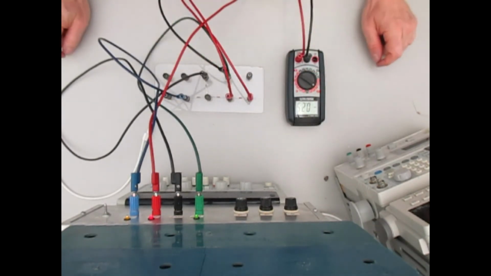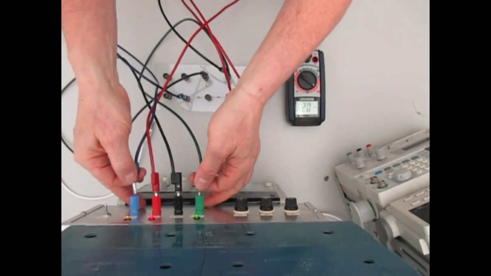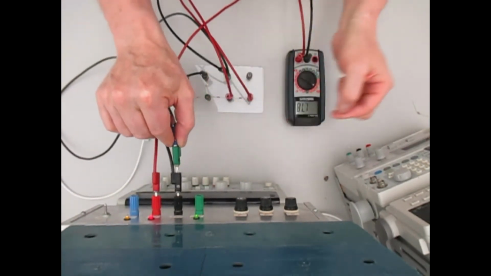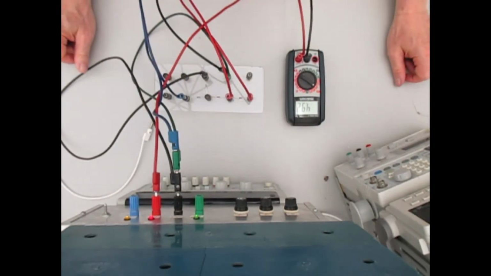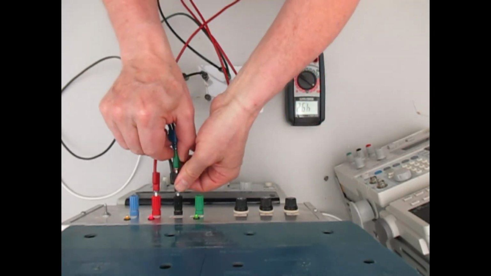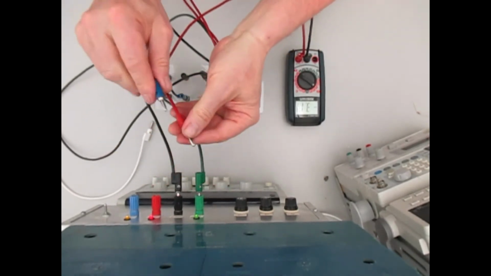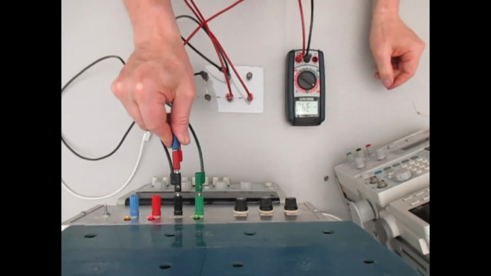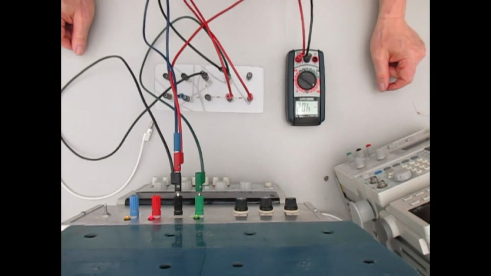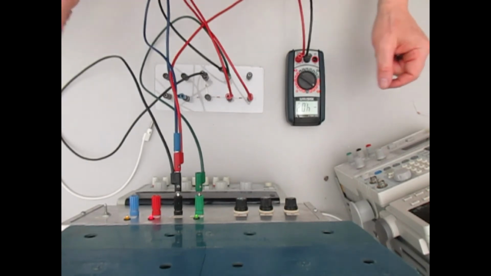R2. So R2, E1, 4.92 volts. R2, E2, -4.02 volts.